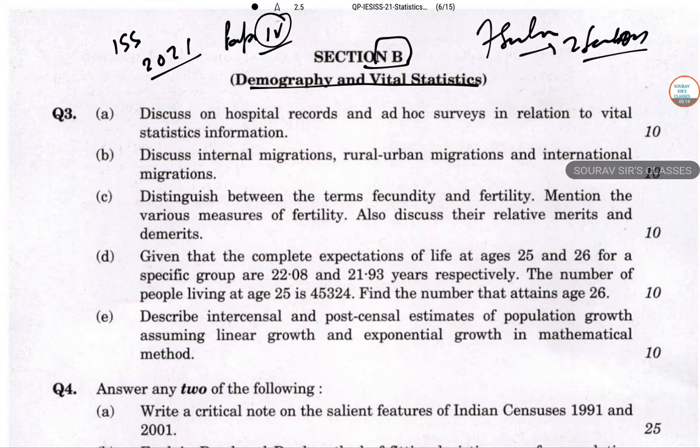The first one is pretty direct. The hospital records and ad hoc surveys in relation to the vital statistic information. Remember that in vital statistics all these calculations are being done. So you need to explain these two parts, and remember that the ad hoc survey is actually done on a requirement basis. It's mostly done, and you need to show the basic relationship and interpersonal structurization as well.